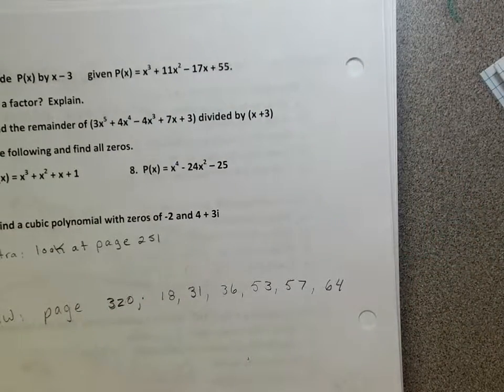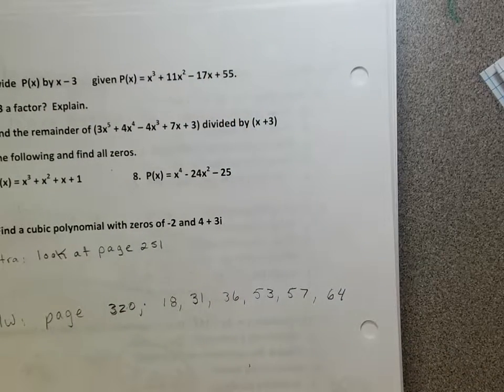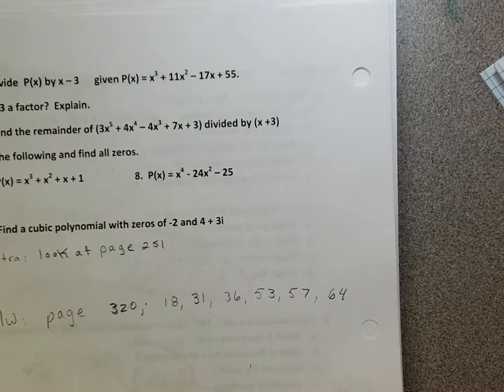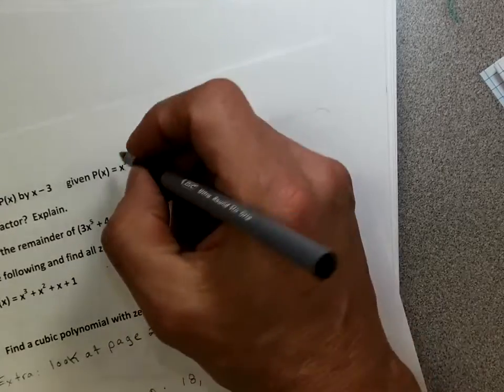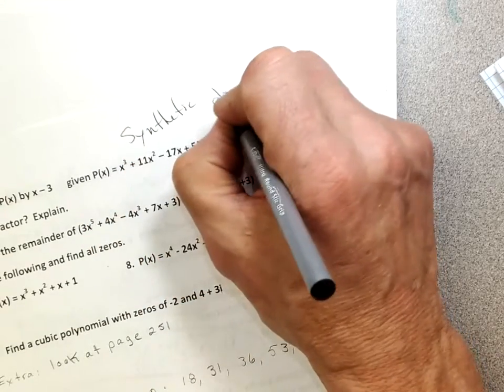Okay, so, number 5, divide. All right, how do you want to divide? The easy way. Right. Yes, totally agree. Which would be called synthetic division, right? So let's do synthetic division.